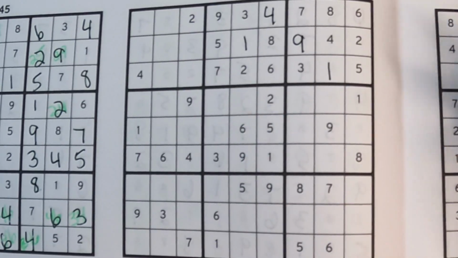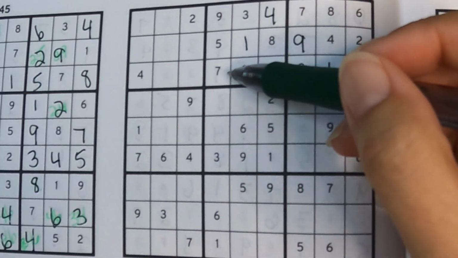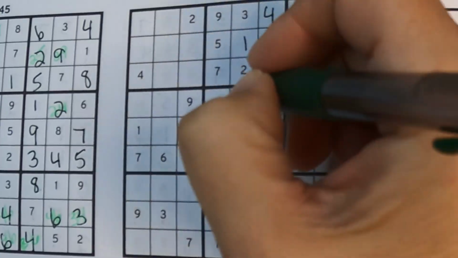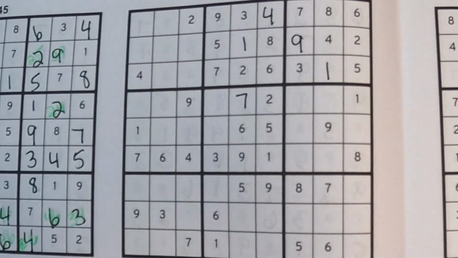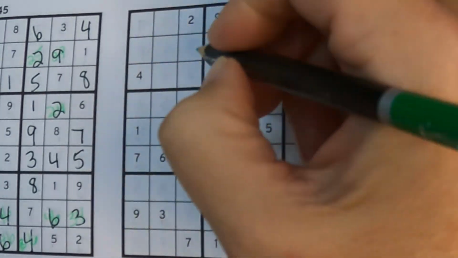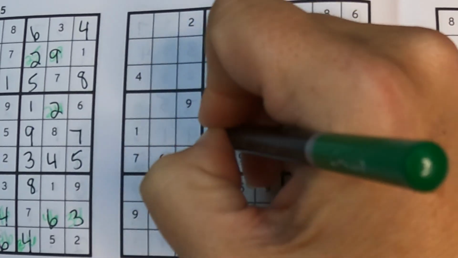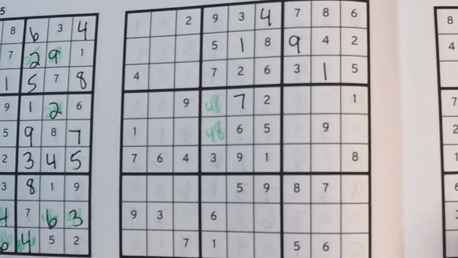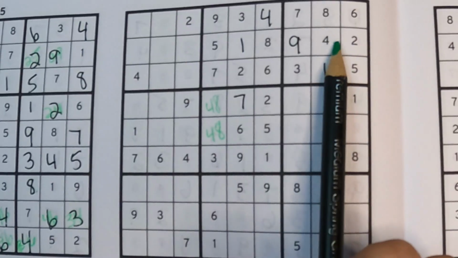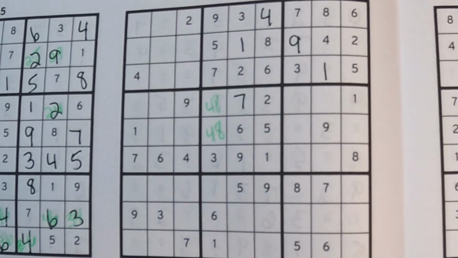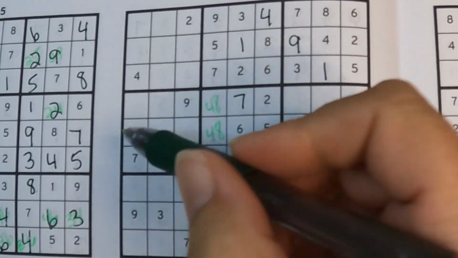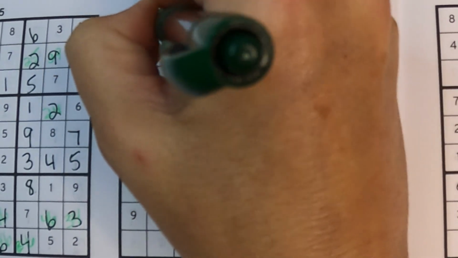For this box, we're missing 4, 7, and 8. We've got the 7 covering these two boxes, so our 7 must be here, but I don't see any other help. So 4, 8. For this top row, we're missing 1 and 5. We've got a 1 here, so 5, 1.